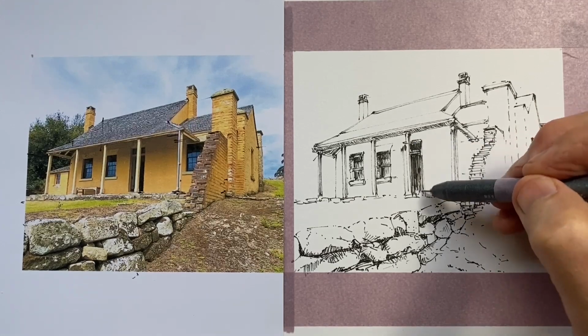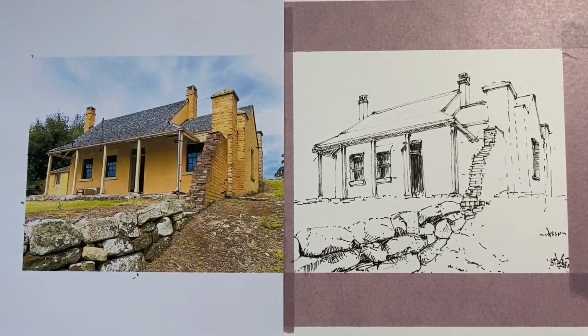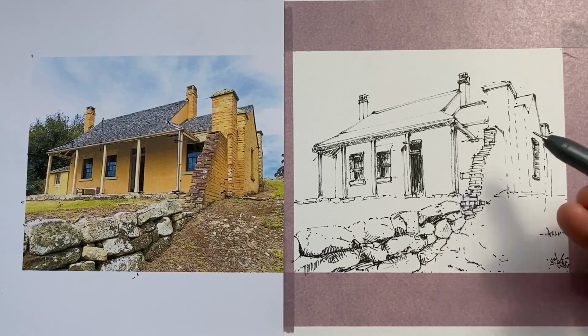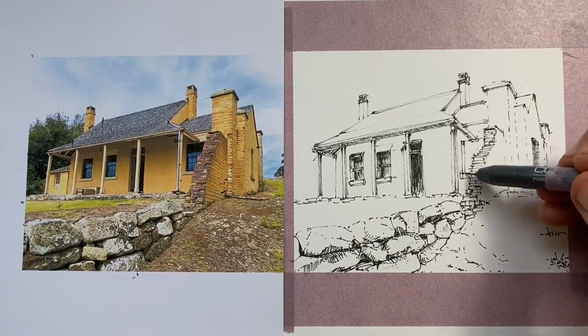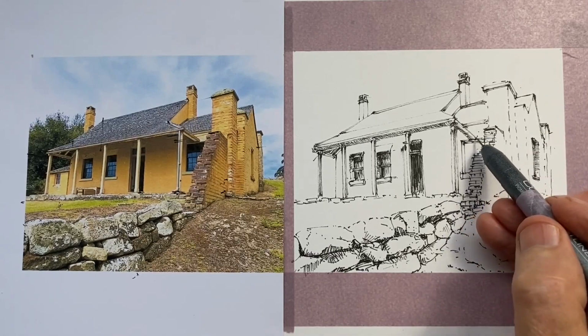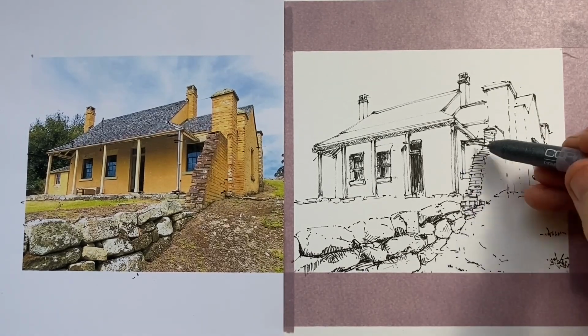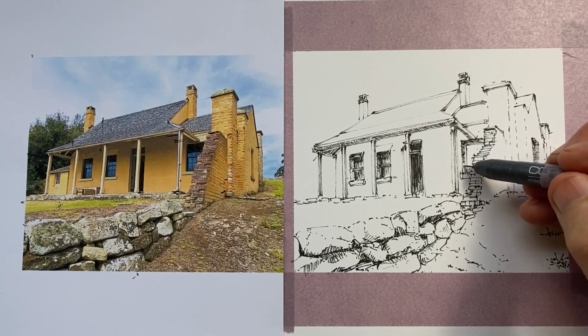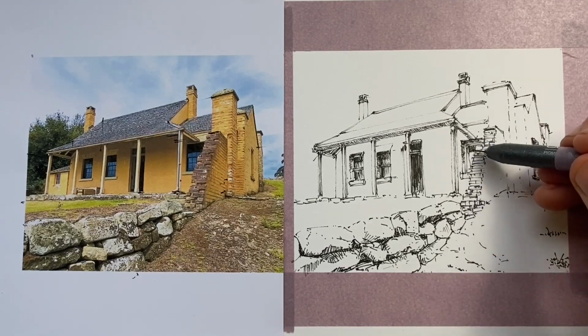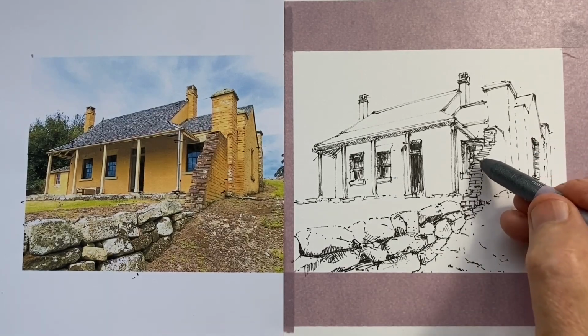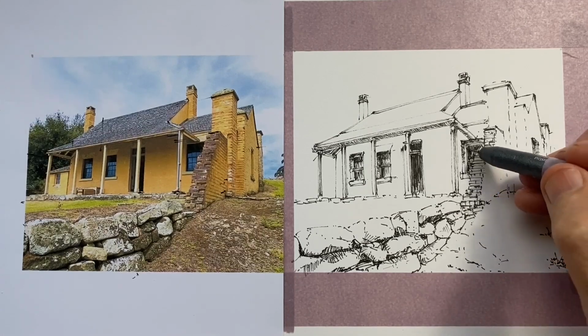I don't do the hatching for inside the doorway pitch black all over. I allowed it to lighten down the bottom just to give the sense of there's space in there. It's not a black plastic sheet stuck to the front of the door, because that's not the effect we get in life.